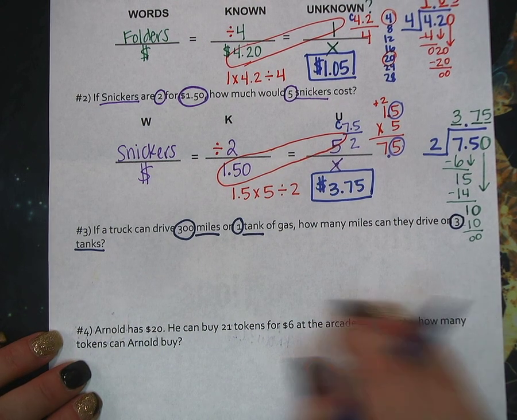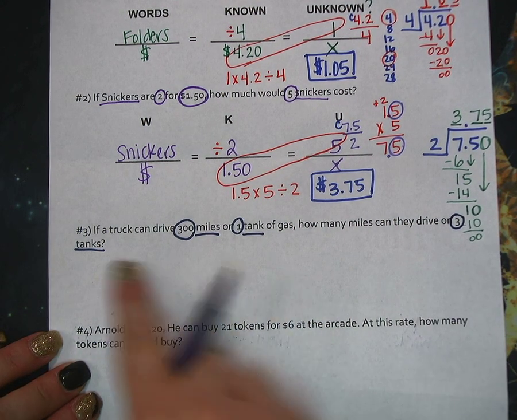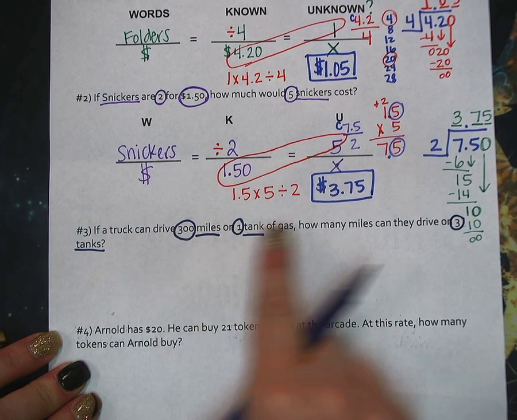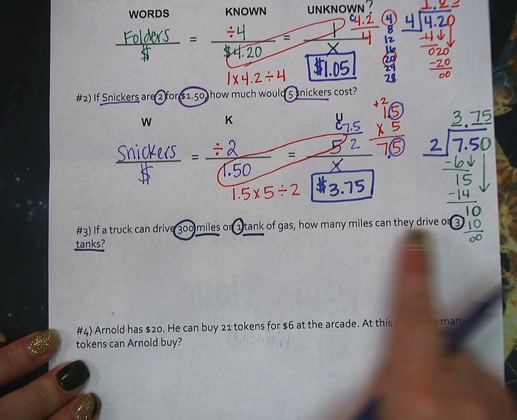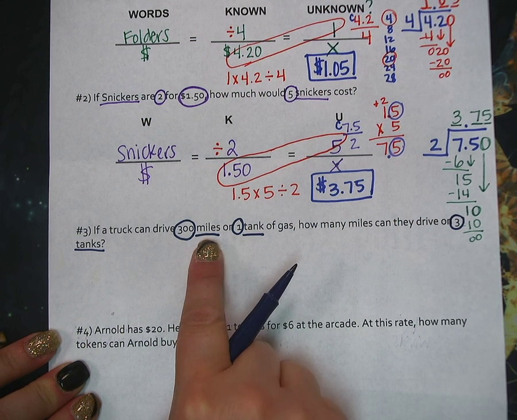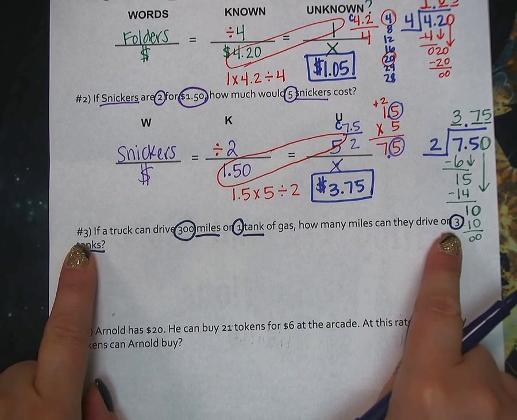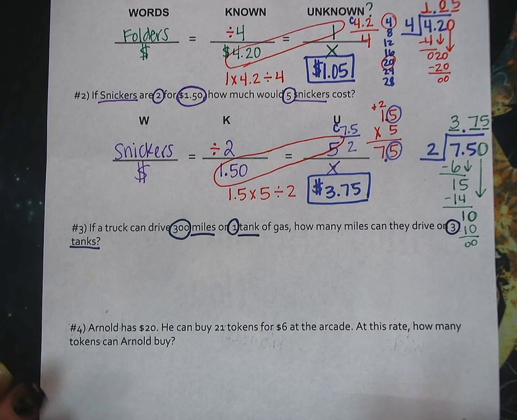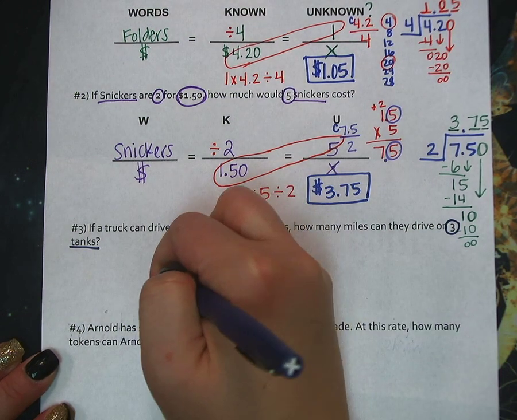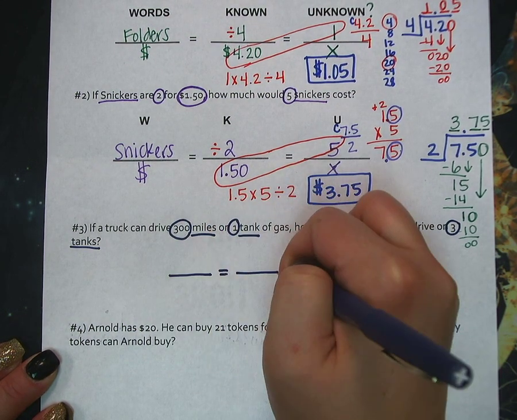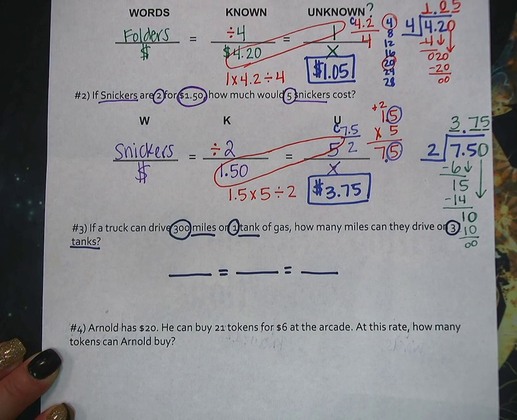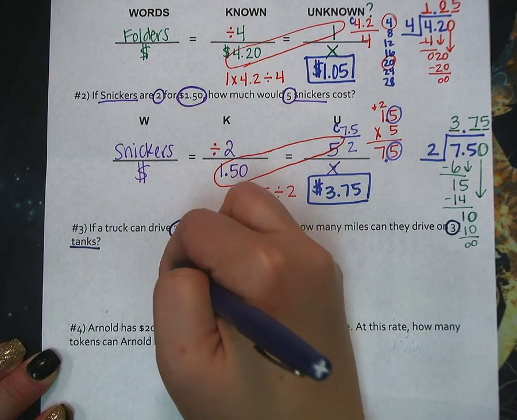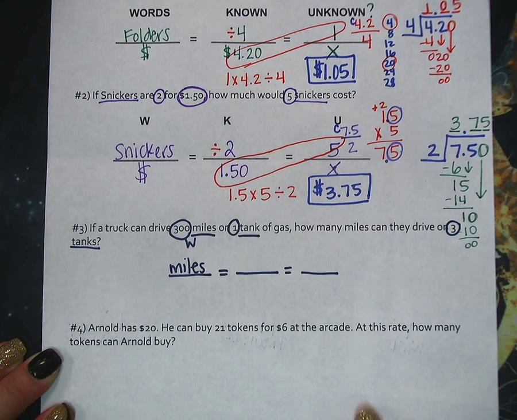Okay, so this time I don't have my lines, but I know that when I read this problem, it is a proportion problem because they gave me 3 numbers, and when I look at those 3 numbers, I have 2 labels that match, so 1 tank and 3 tanks. When 2 of my word labels match, that normally indicates a proportion. So we have blank, equal sign, blank, equal sign, blank. So we have our words. Well, our words were 300 what? Miles. And 1 what?